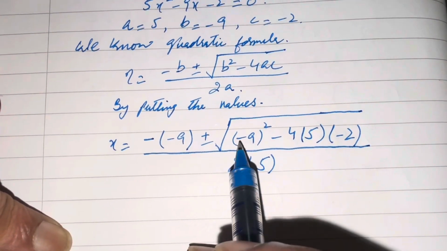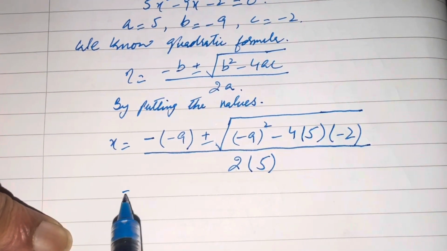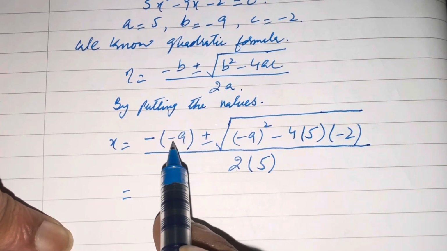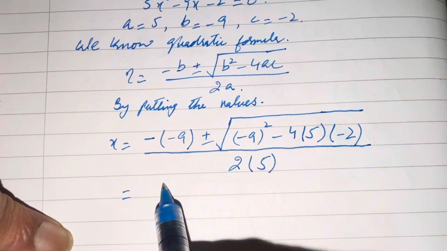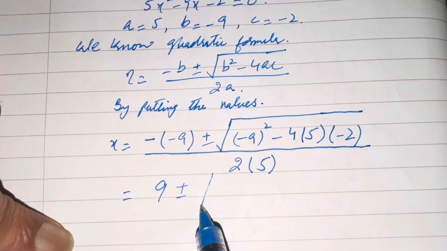Now we have put the values of a, b, c in the quadratic formula. So now the process of simplification will start. Let's see what's going to happen. That minus, when we multiply with this minus, it will become plus, and 9 as it is. Then plus minus under root.